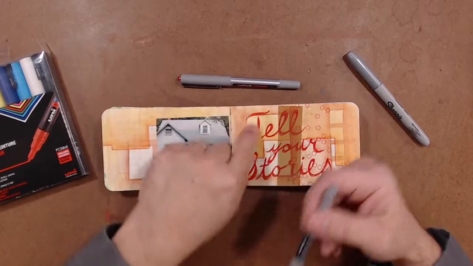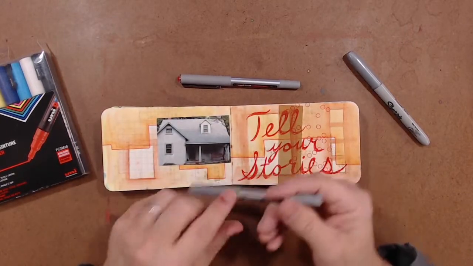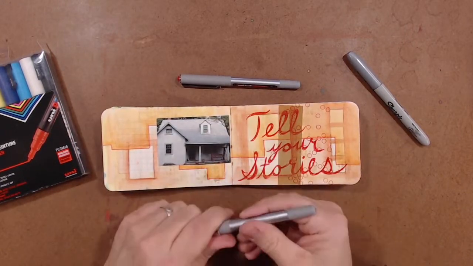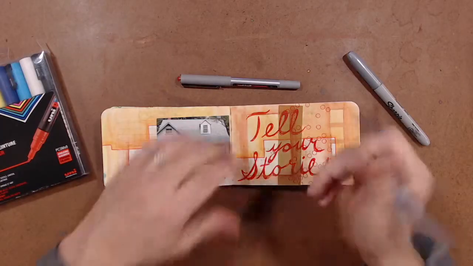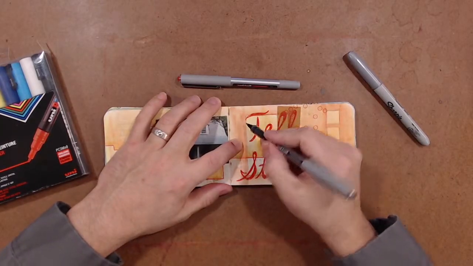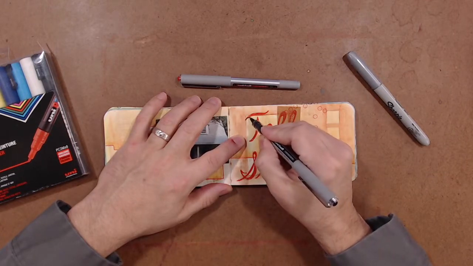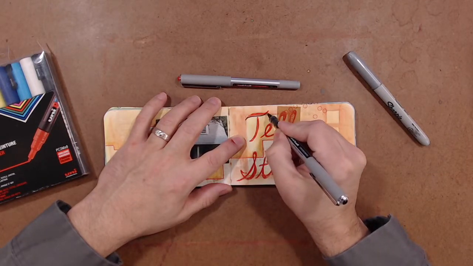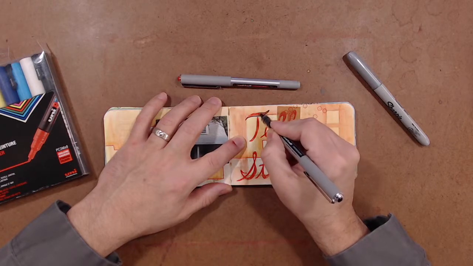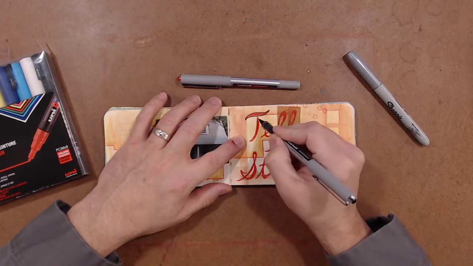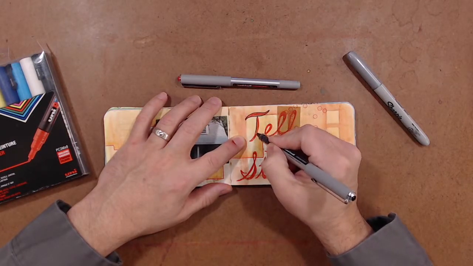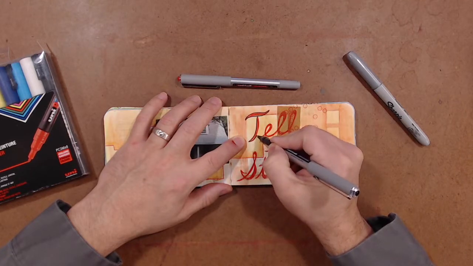I've already used the red pen to embellish and thicken, but maybe I want that to stand out even more. By using my pen, I can carefully outline, go around the text. That's probably one of the most basic ways of embellishing.